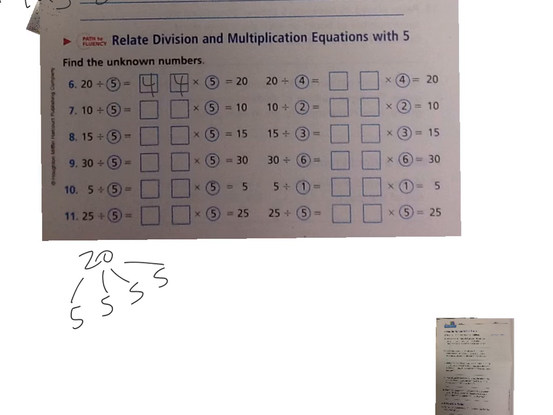These are related. They're all part of the family. They're the same 3 numbers in the family, and no matter how you work them out, division or multiplication, they should all be the same. Number 7, 10 divided by 5. So 10 divided by 5 equals what? Well, hopefully you just said 5, 10. So 2 5s make 10. And then on the other side, the related multiplication is 2 times 5 equals 10.